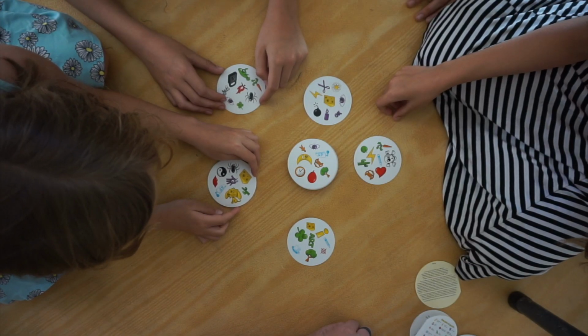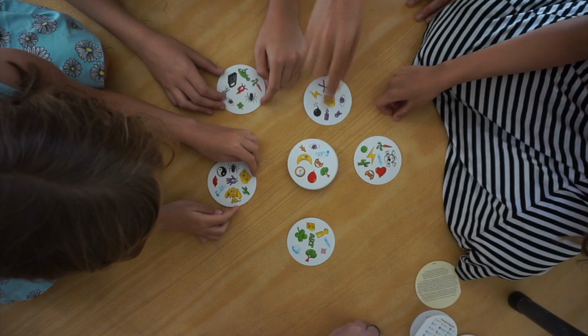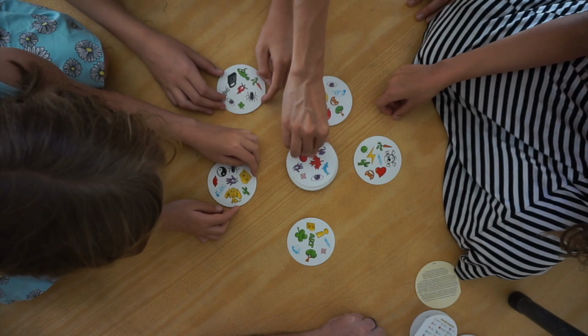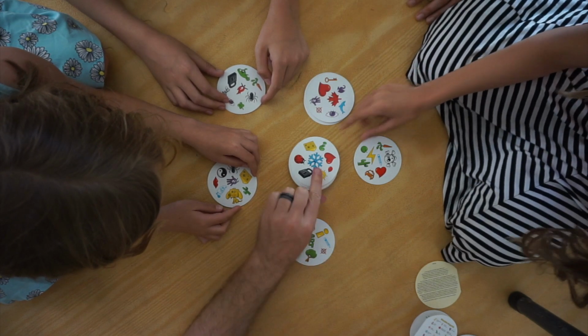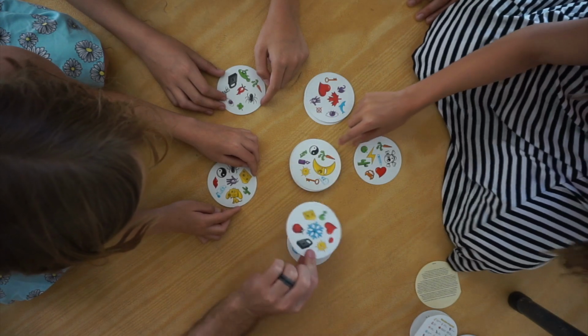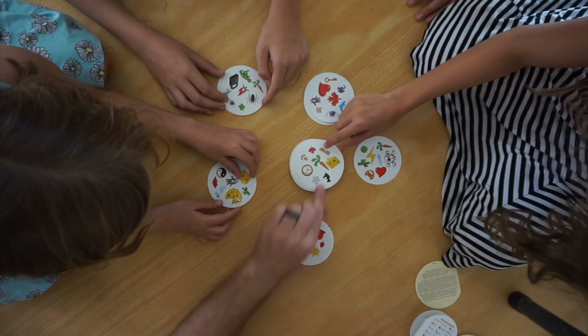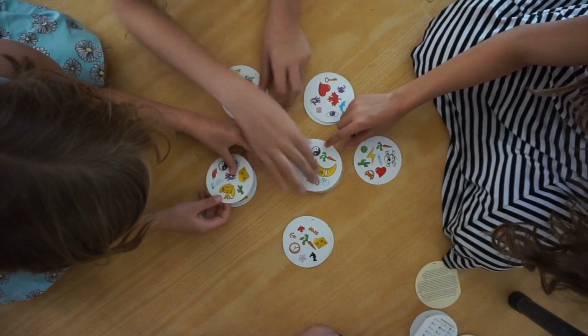Spot It is one of our favorite games. Each card in Spot It has 8 pictures, and between any 2 cards, only one of the pictures will match. Cheese. Heart. Cheese. Carrot. It's really pretty cool if you think about it.